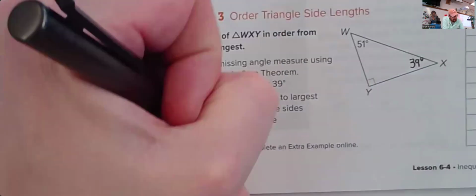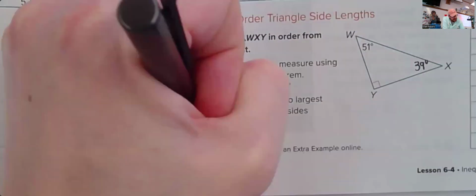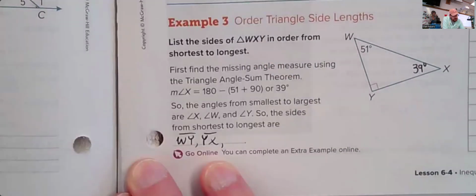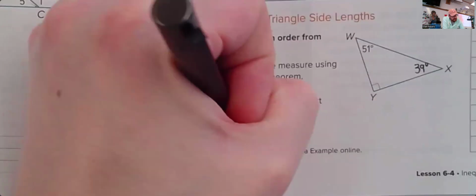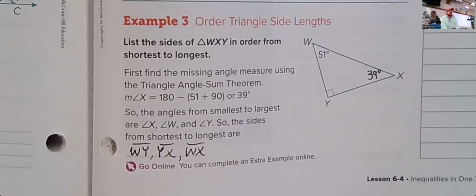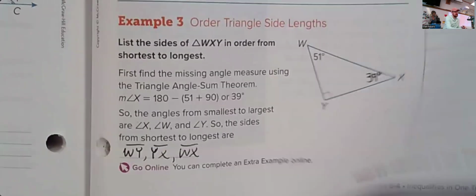Followed by what? YX, yeah, or XY, either way. YX or XY. And then the longest one? WX, good. Cool. So that's all we have to do for figuring out the order of smallest to largest angles or shortest to longest sides. Great. We're getting pretty close.